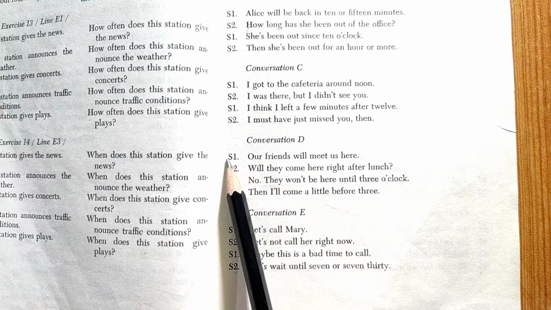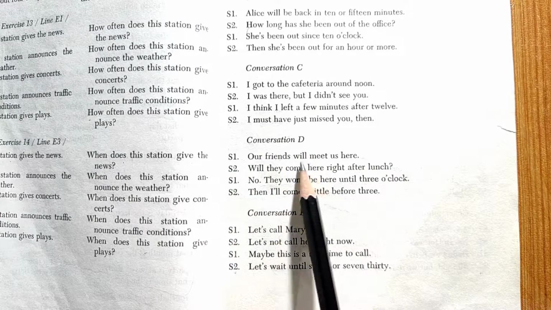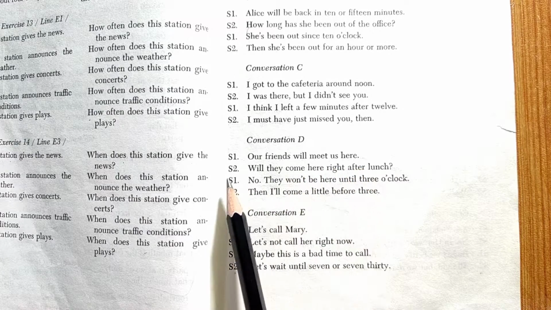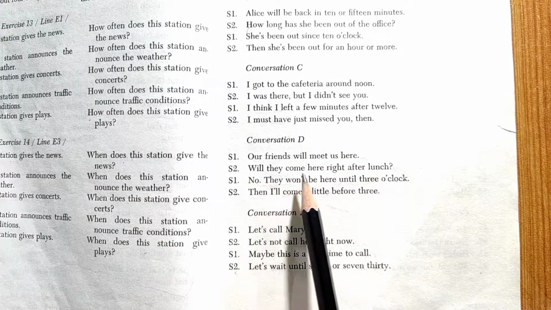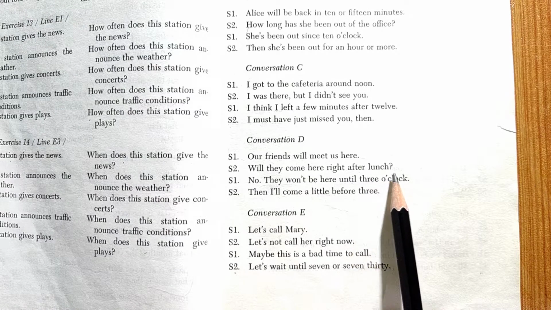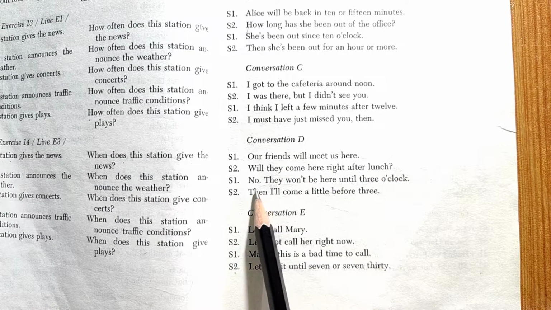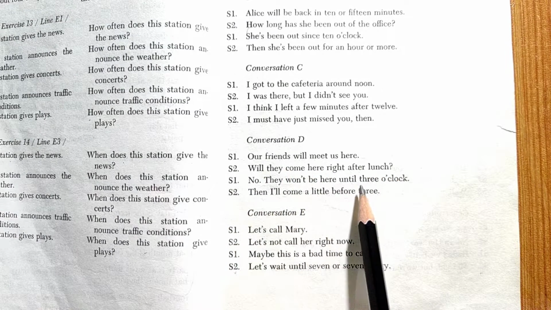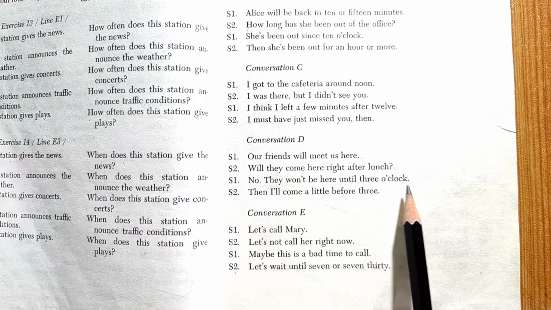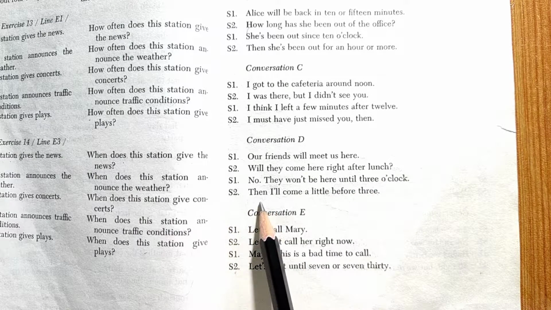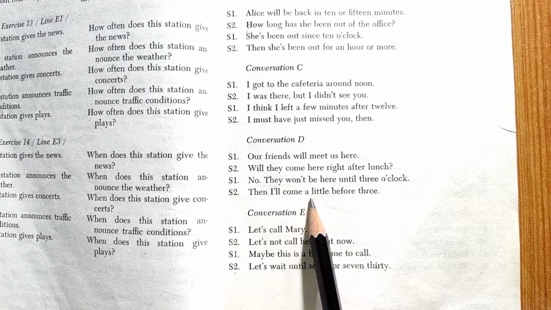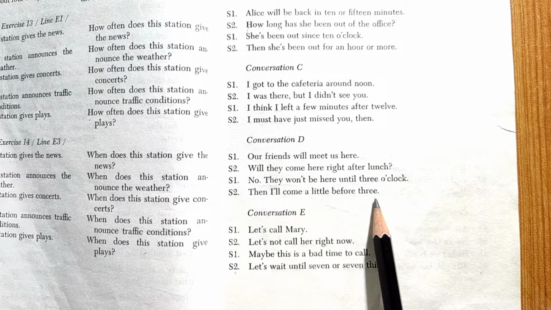Conversation D. First person: Our friends will meet us here. Second person: Will they come here right after lunch? First person: No, they won't be here until 3 o'clock. Second person: Then we will come a little before 3.